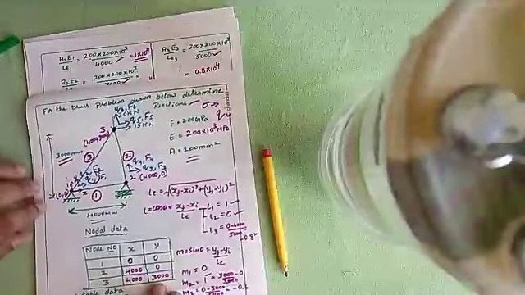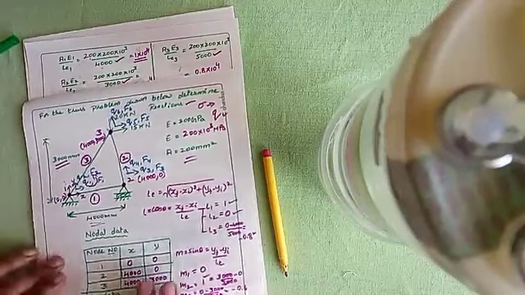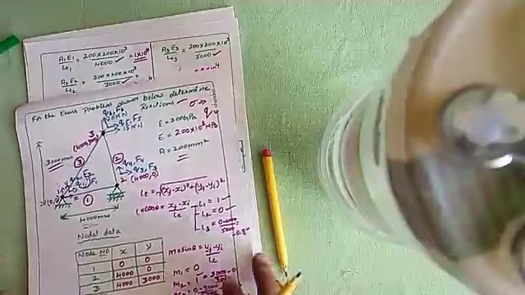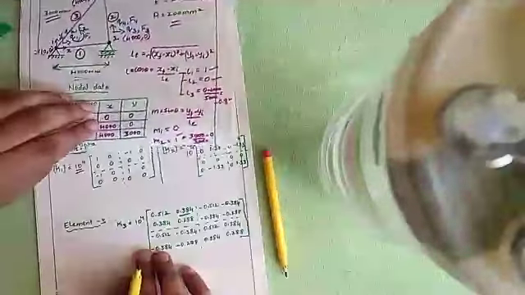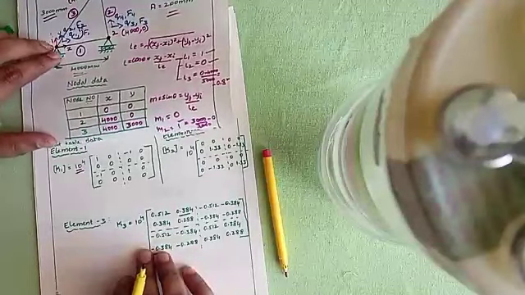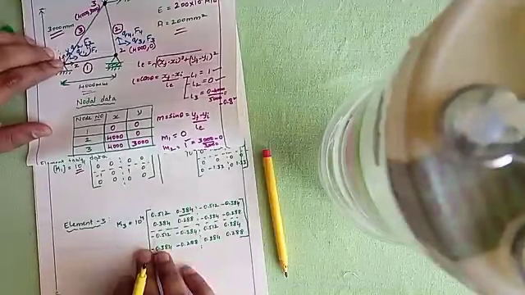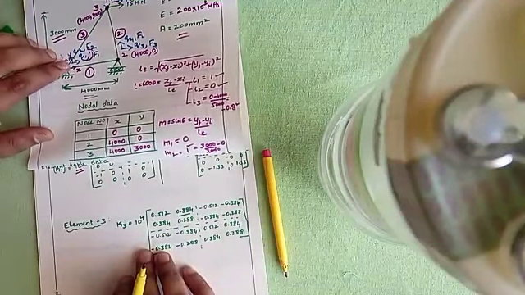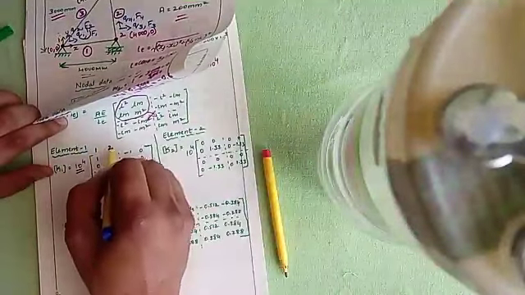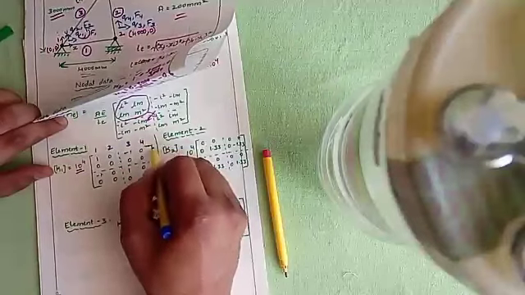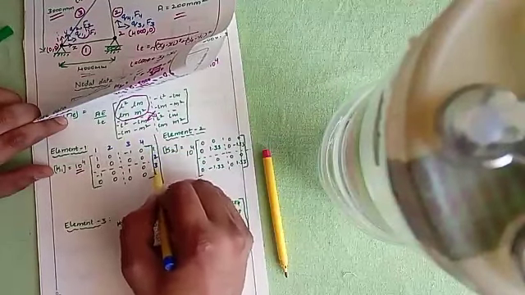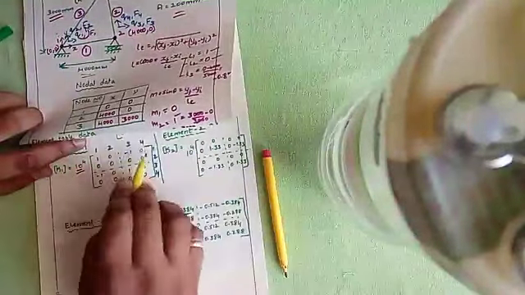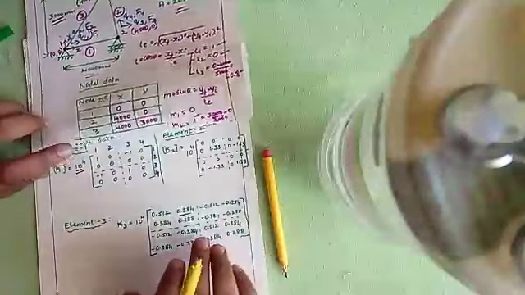Why have I written this? Because the degrees of freedom are necessary for me: in order to form the global stiffness matrix I need the degrees of freedom. Now look into this. For your element number 1, you have degrees of freedom 1, 2, 3, 4. In spite of writing Q1, Q2, Q3, Q4, I have written 1, 2, 3, 4. So whichever way you want.